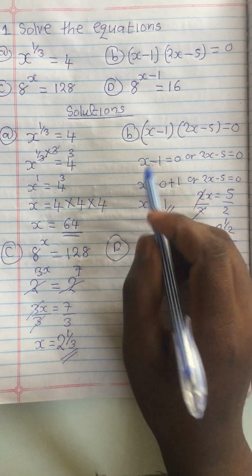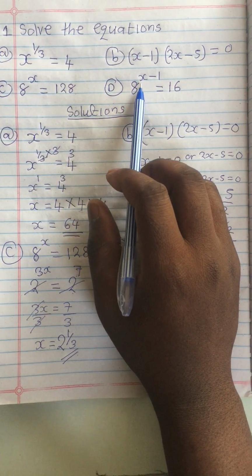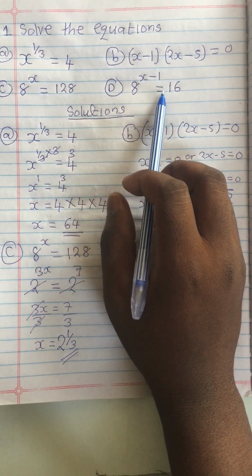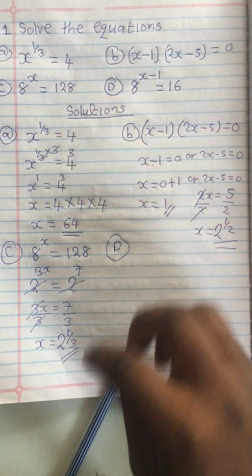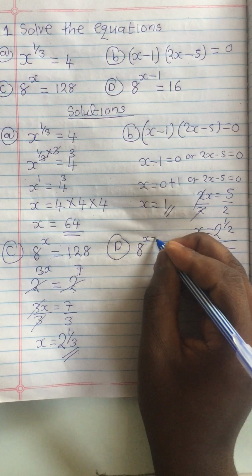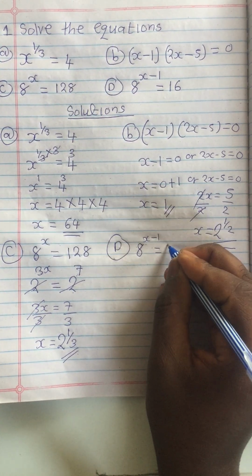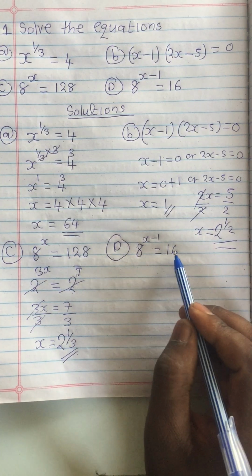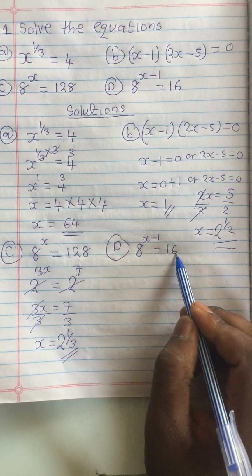D says solve the equation, which is 8 to the power x minus 1 equal to 16. So it will be 8 to the power x minus 1 equal to 16. So you have to make these numbers have the same base.